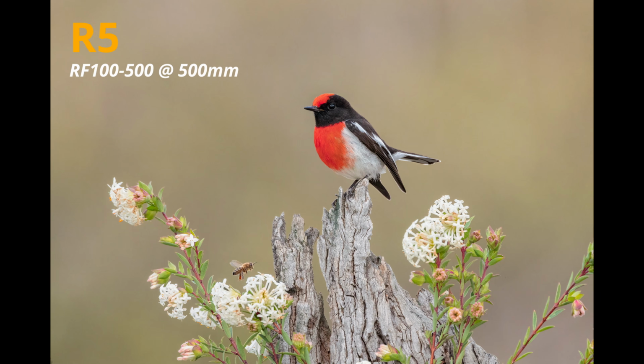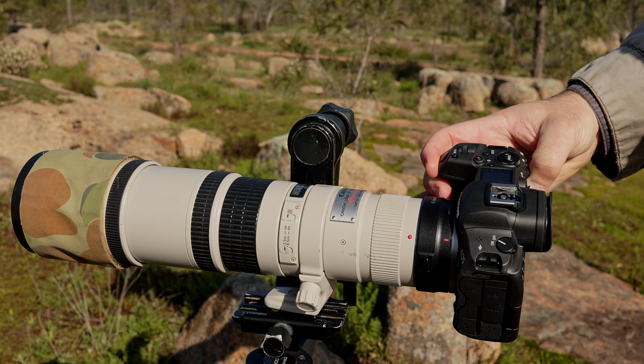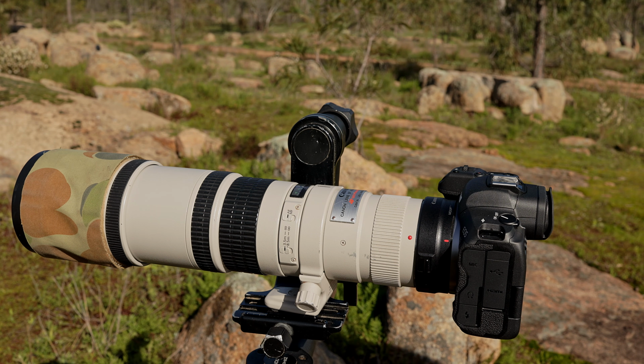If you want portability and the need to crop, well, this kit here is the way to go. A nice 100 to 500 zoom with the R5 enables you to take shots out in the field and crop them and still have nice images. Currently looking at getting into mirrorless and you've only got EF gear and perhaps 400 millimeters as your maximum focal length, then I'd highly suggest getting the R5 body. Put that on your 400 millimeters and you'll be able to crop it and still have a nice file.